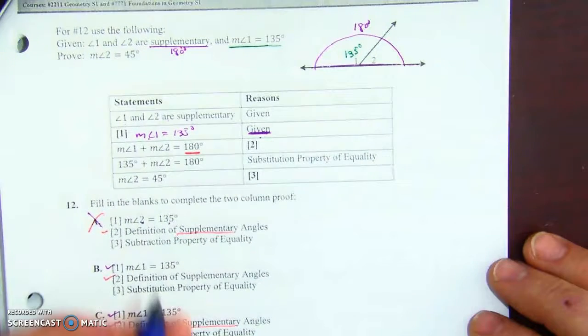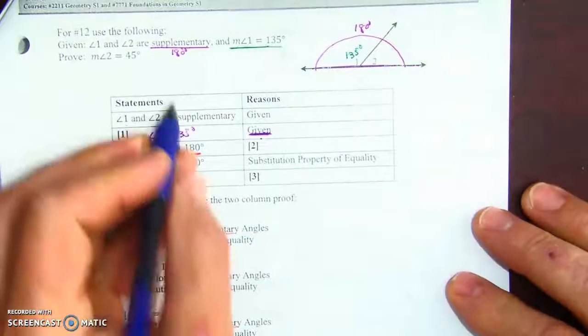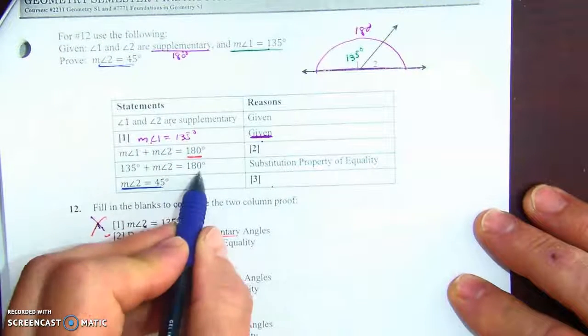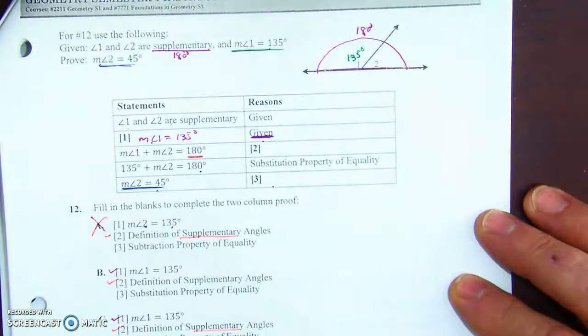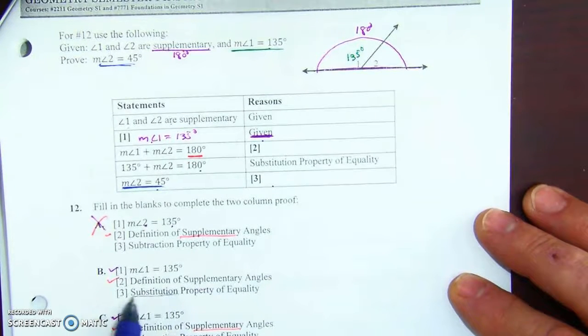So let's look at the last part. We know that angle 2 equals 45 degrees, which is what we want to prove. How did we get to that point? How did we go from 180 degrees to 45? Did we add, subtract, multiply, divide, substitute, whatever it may be? Okay, so let's go through our B and C. Here we have subtraction and we have substitution.